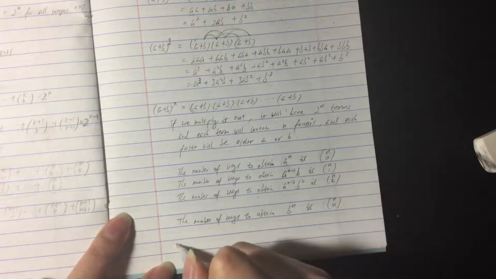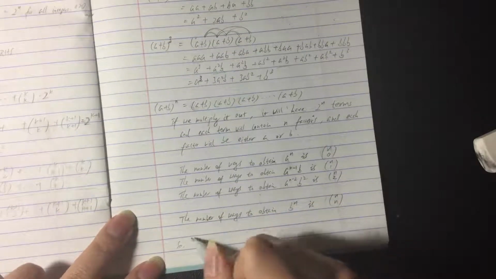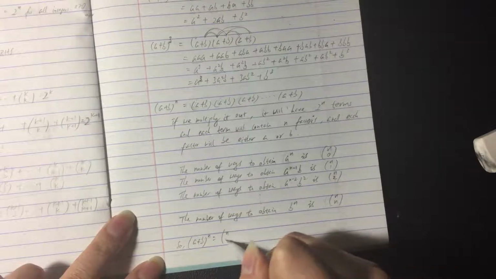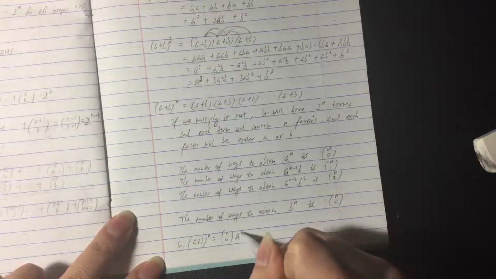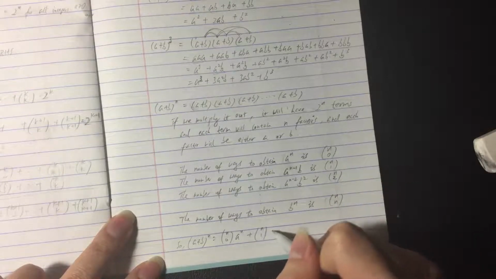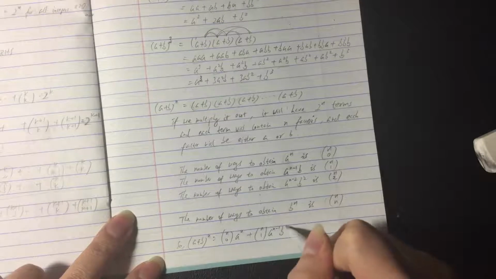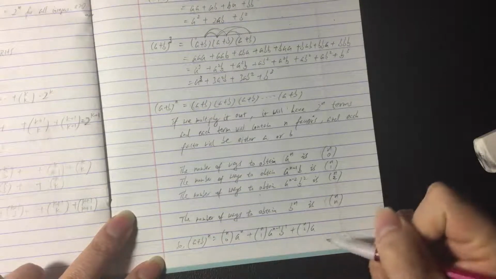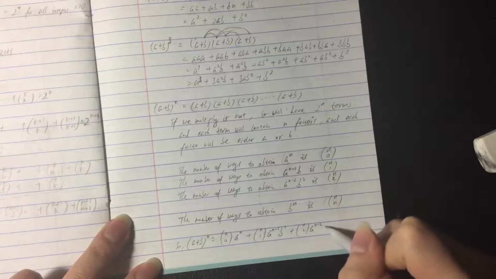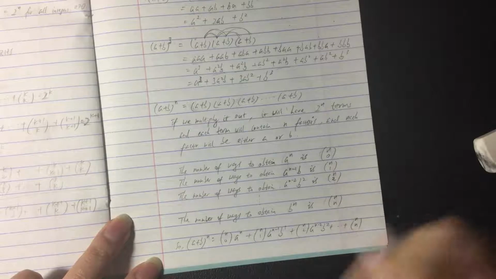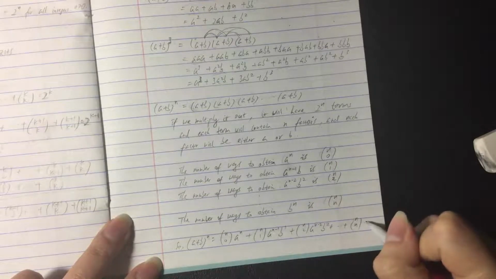So if we expand a plus b to the power n, we have n choose 0 times a to the power n, n choose 1, a to the n minus 1 times b to the power 1, n choose 2 times a to the power n minus 2 times b squared, plus n choose n times b to the power n.